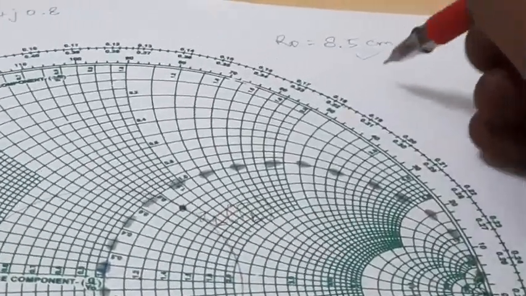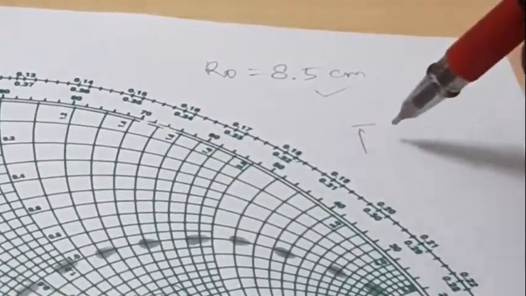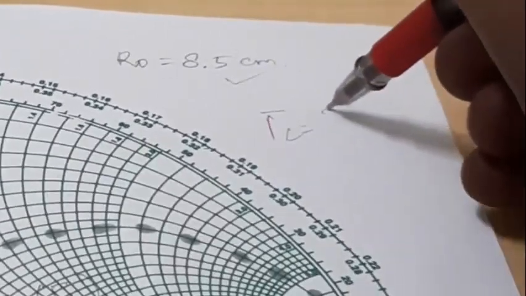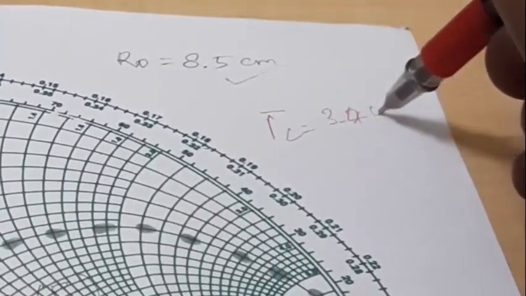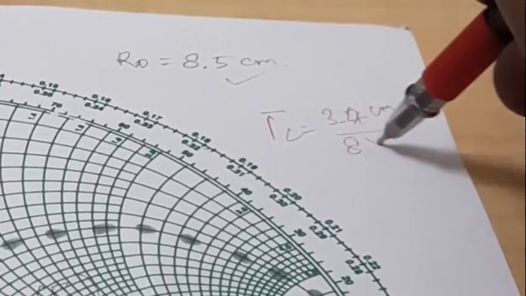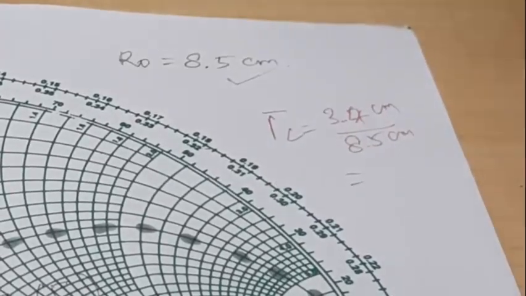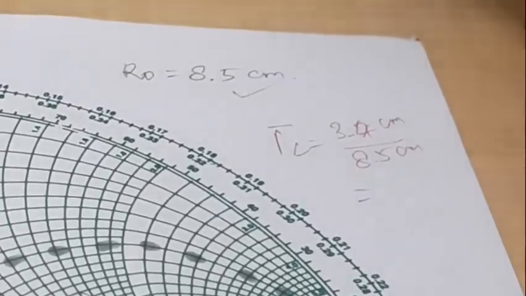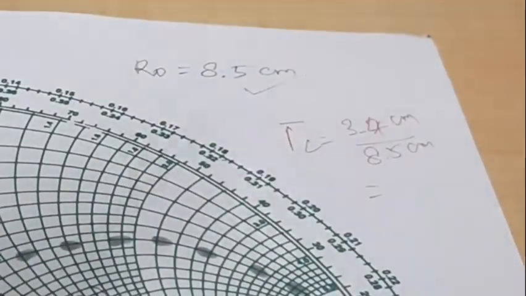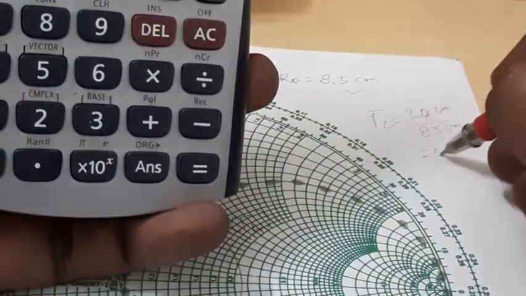So the reflection coefficient is 3.4 centimeter divided by 8.5 centimeter. So what is this value? 3.4 divided by 8.5, so this value is equal to 0.4.